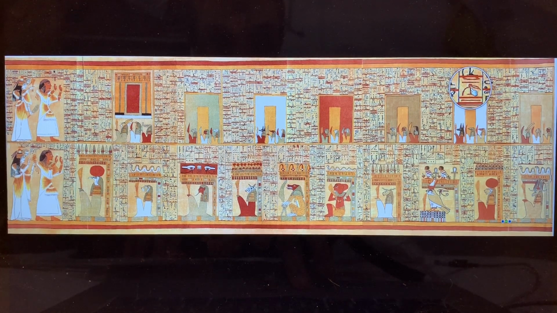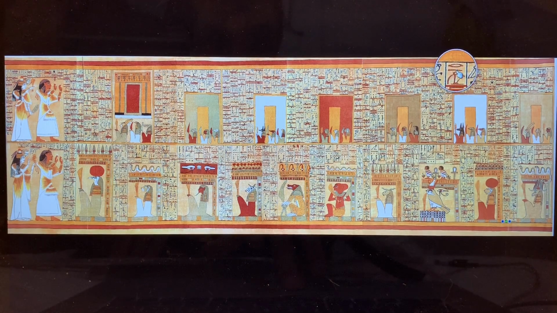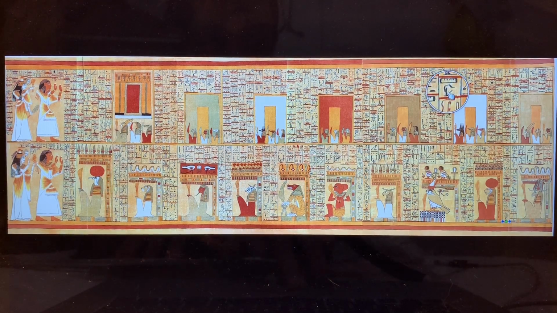The name of its guardian is one who brings his face. The name of the announcer in it is sharp of face, belonging to the pool.